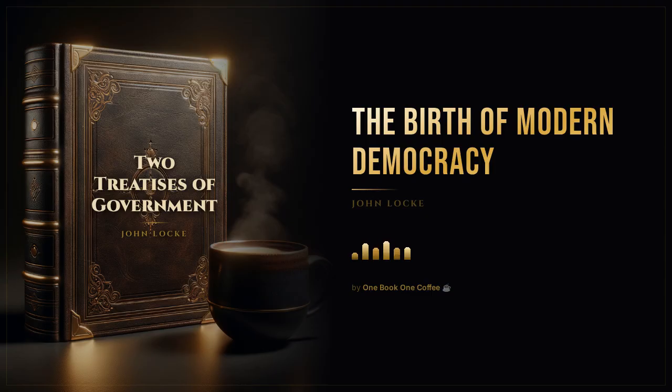4. Property as a foundation of freedom. Property rights are central to Locke's philosophy, as they underpin personal freedom and economic stability. Practically, protect your own property rights and advocate for fair economic policies that allow others to do the same. Consider learning about local property laws and rights to better protect your interests.